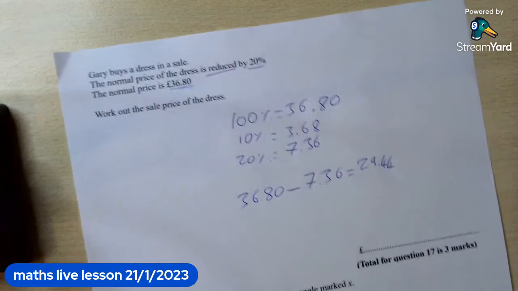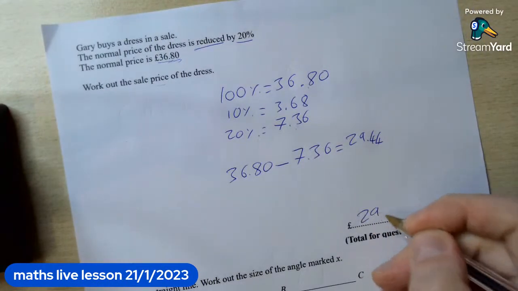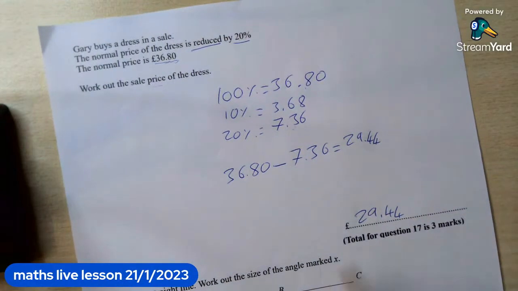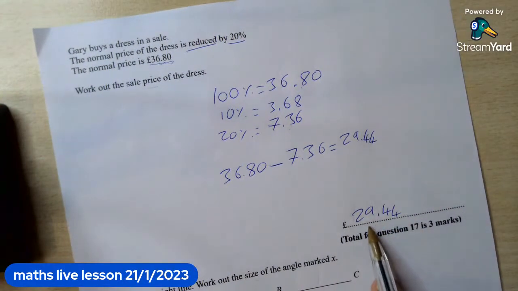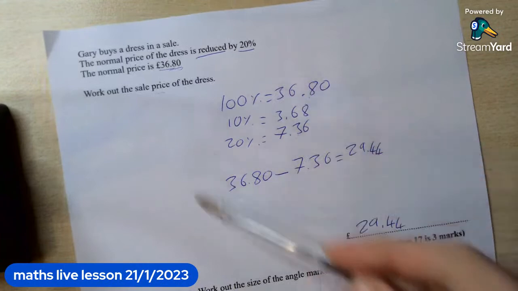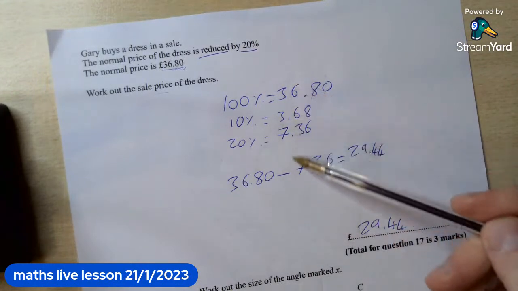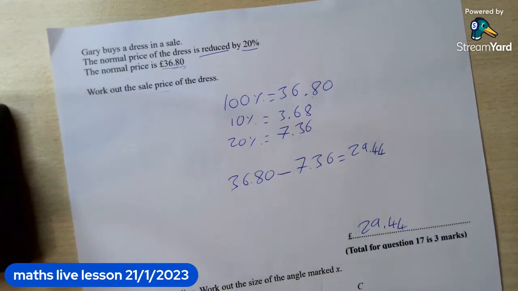So £29.44. Sometimes it can be picky about the answer line. I'd always write your answer on the answer line so they can see. And in the exam, because I've marked papers before, they want that clear working out, showing the method, okay?